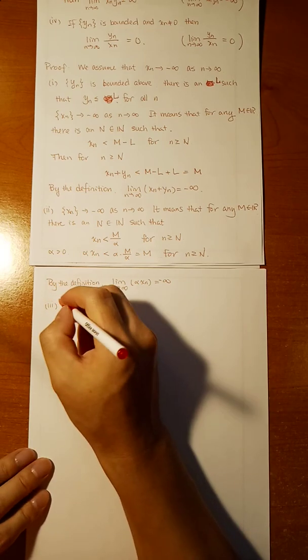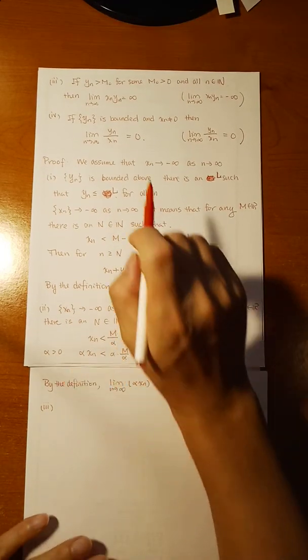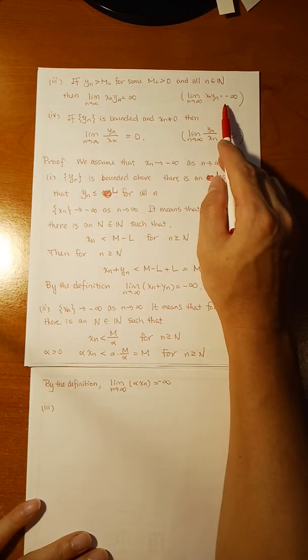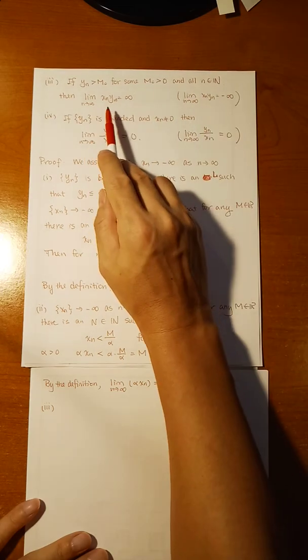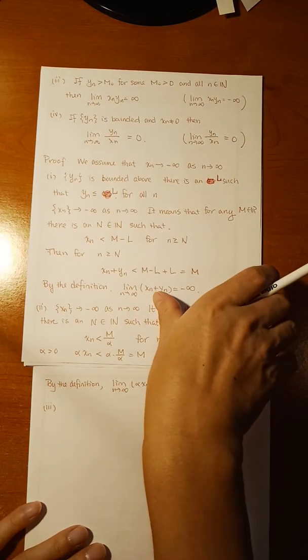And 3, what is the 3? Okay, 3 is the negative case. We want the negative case.